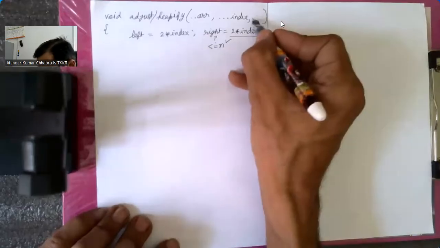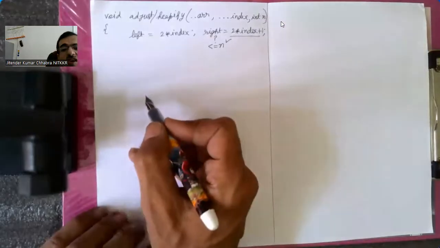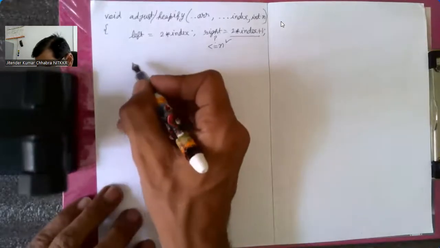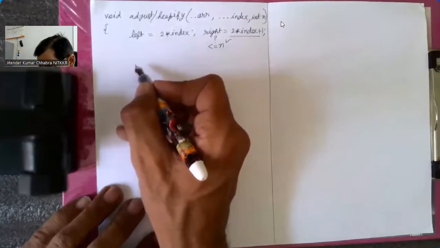So I will need n also to be passed here to confirm whether the child exists or not. If the child doesn't exist, we will not compare with the right child at all. Now what do I have to do? Out of current root, I have to find whether it is already the highest. If not, I have to swap.